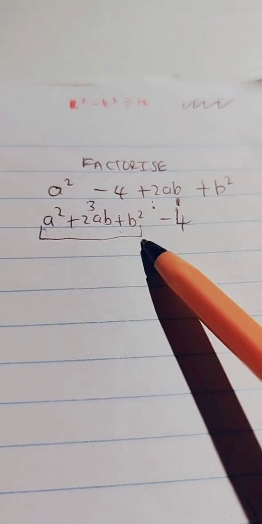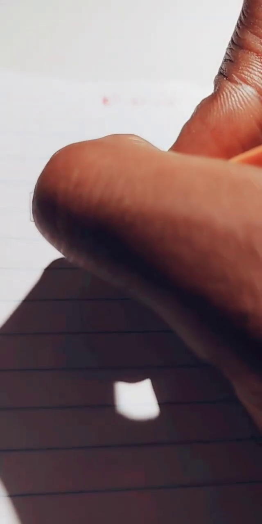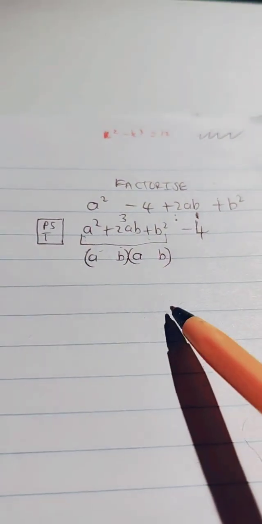These 3 terms here are actually what we call a perfect square trinomial. PST, I usually call it. Perfect square trinomial. We can factorize this to become this. So if I open two brackets here, please take note of what I'm going to be showing you. We have a and a, which gives you a times a, which is a squared. The b squared, b and b, which will give you the b squared.